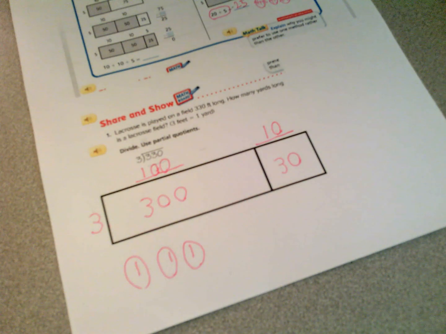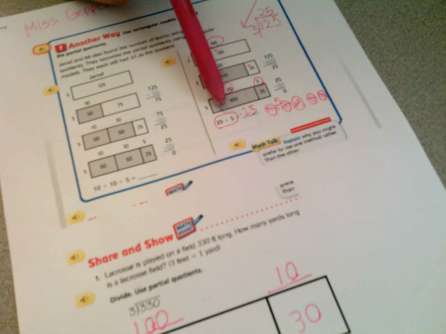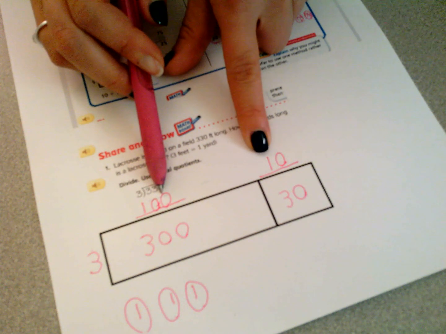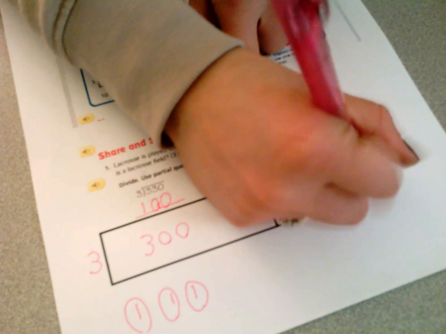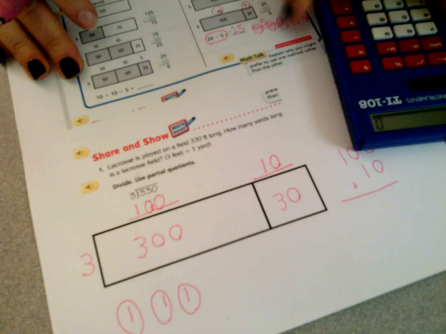Okay, so who remembers what we have to do next? So we figured out our 2 parts up here. If we remember from our example, we need to add them together. So we're just going to add 110. I'm going to write it over here. Use your calculator if you need to.